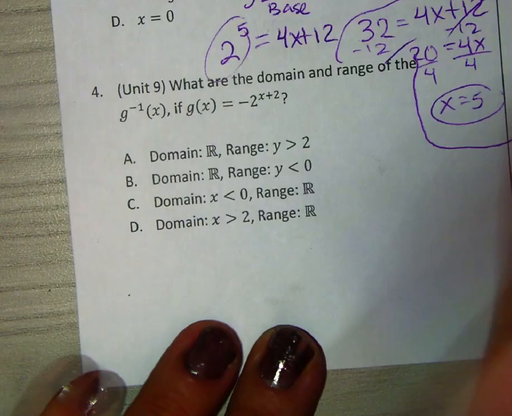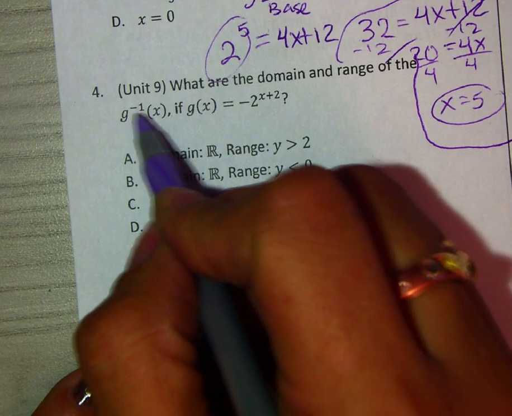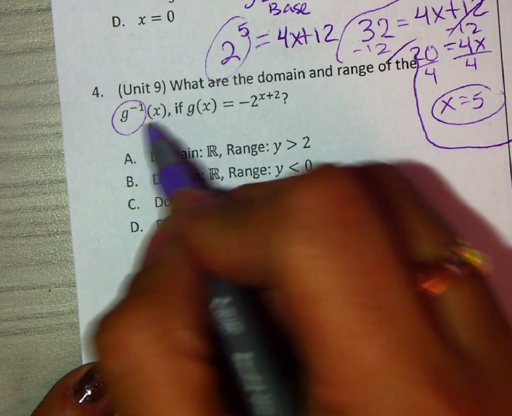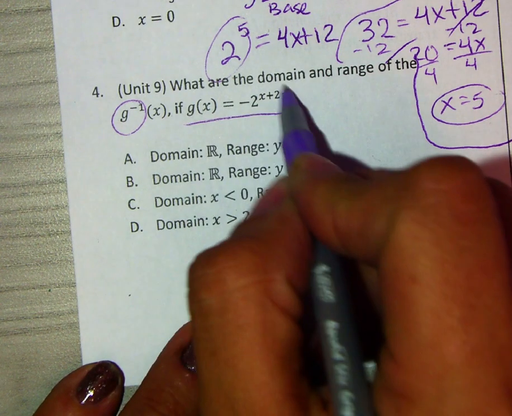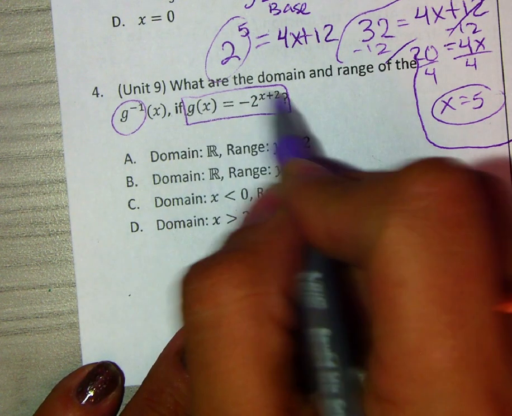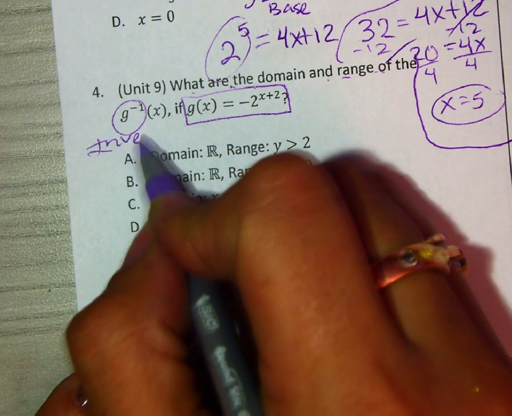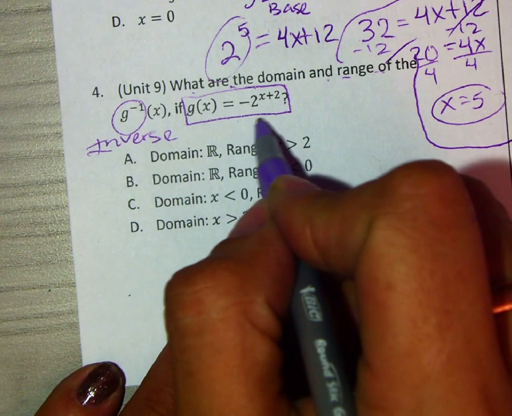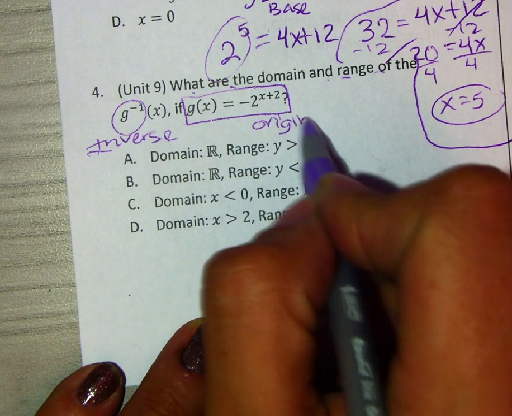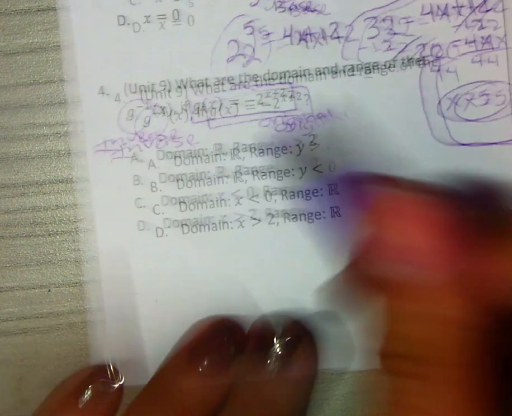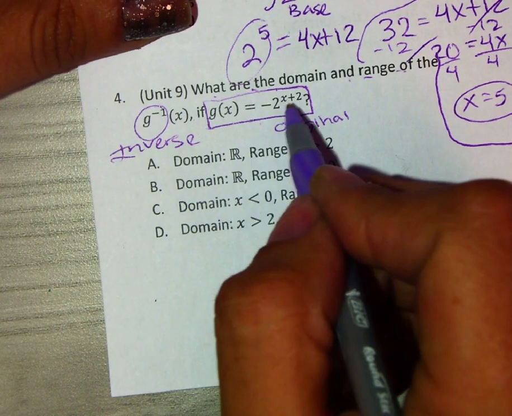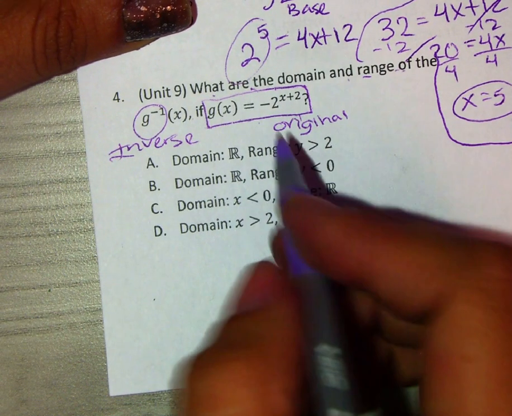This one is inverse again, because it has that little -1 next to the graph. So they're telling you that they want the inverse of that. What is the domain and range of the inverse of this graph? So we'll call this the original.